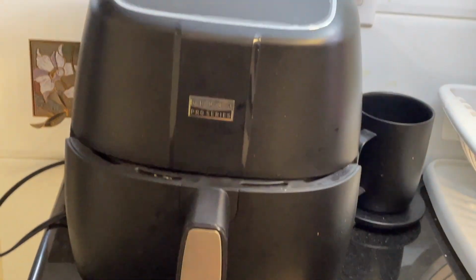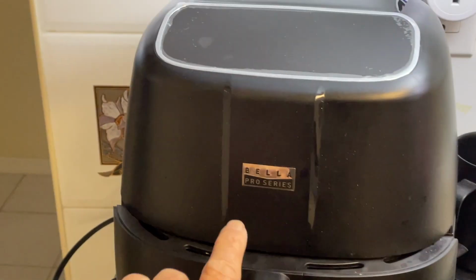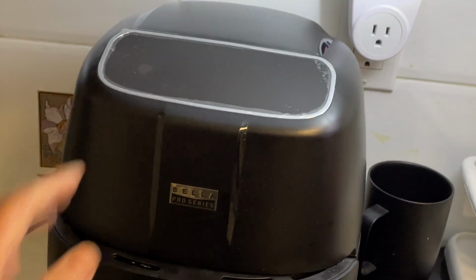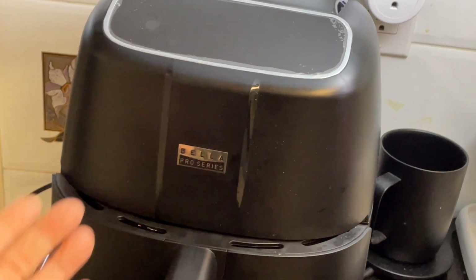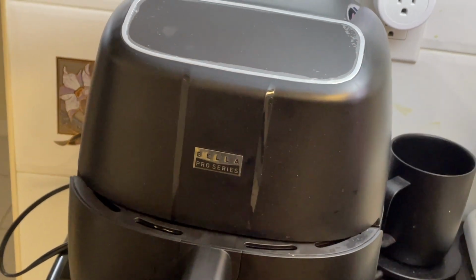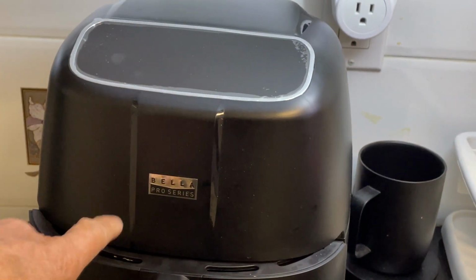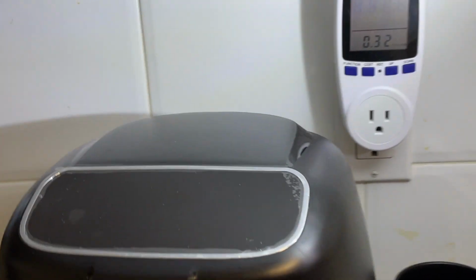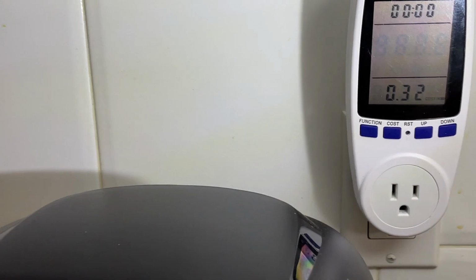So for my purpose, I just wanted to find out how much this air fryer uses to cook a meal. And when I use it for close to half an hour, it costs 11 cents. And that's what most people wanted to know.